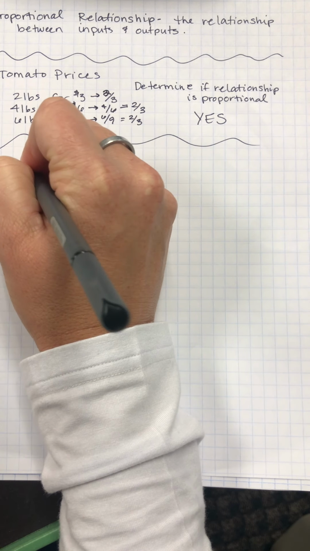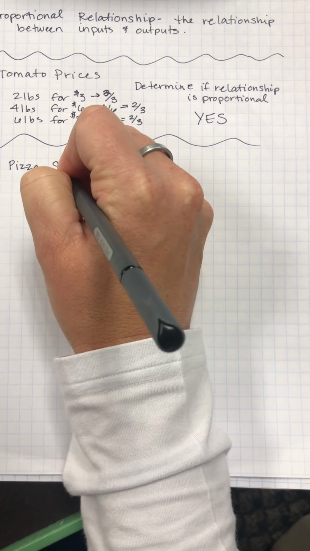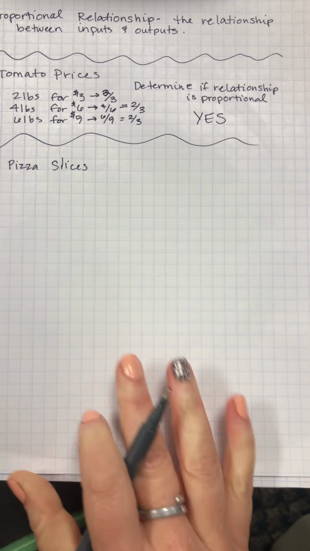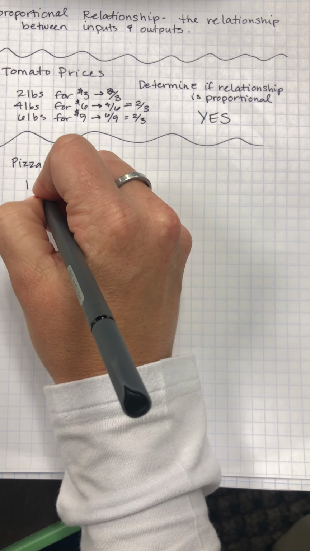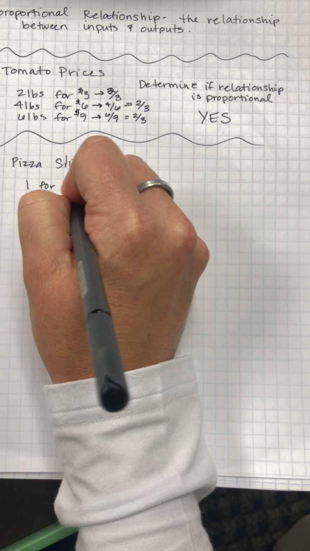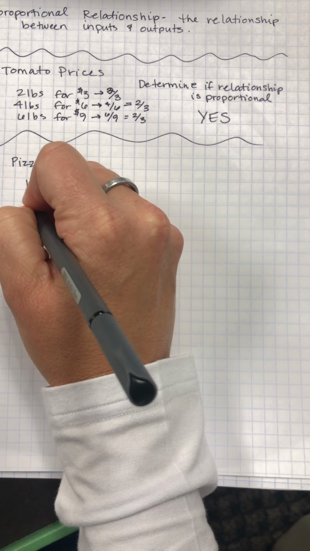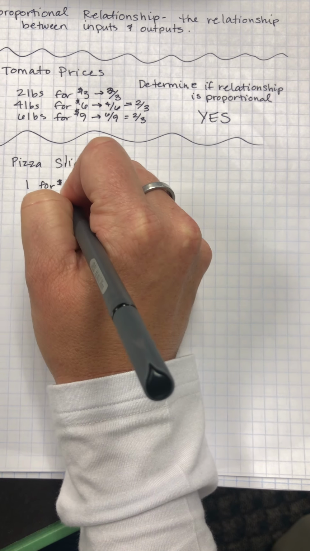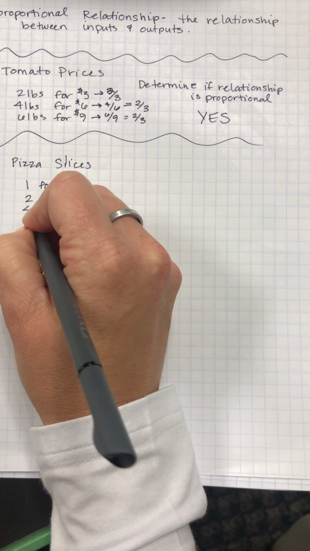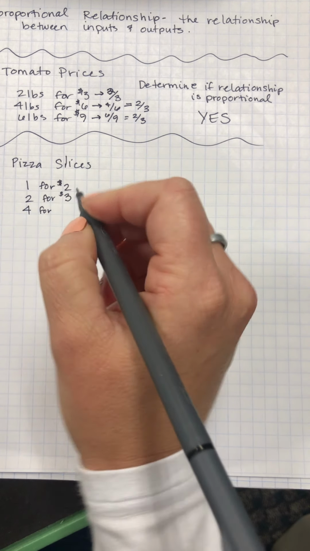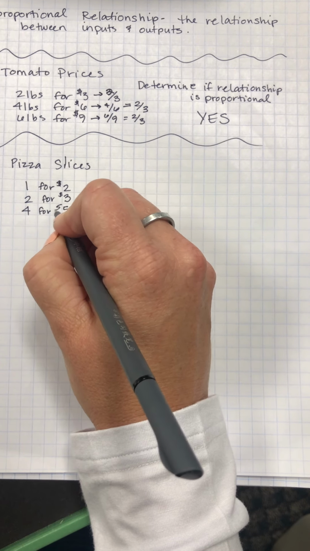Pizza slices. Let's say 1 slice for $2, 2 slices for $3, 4 slices for $5.